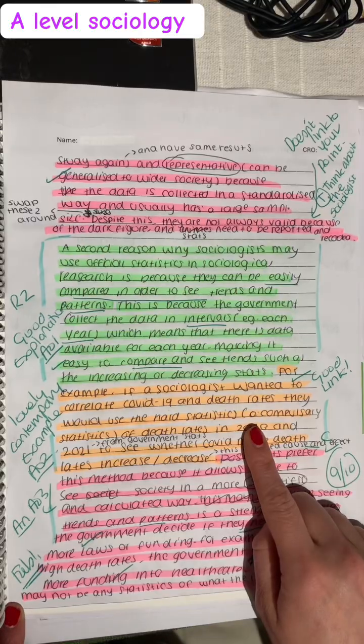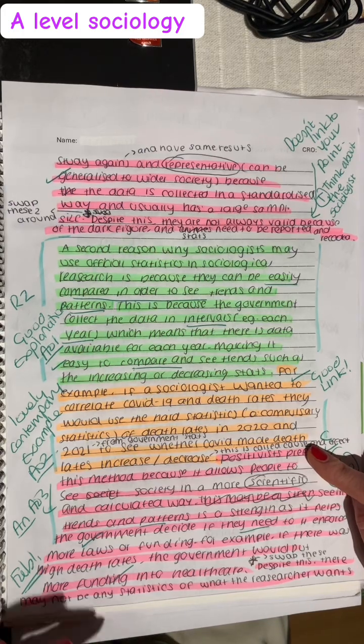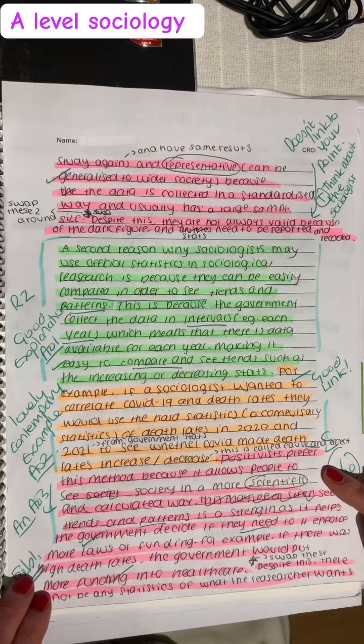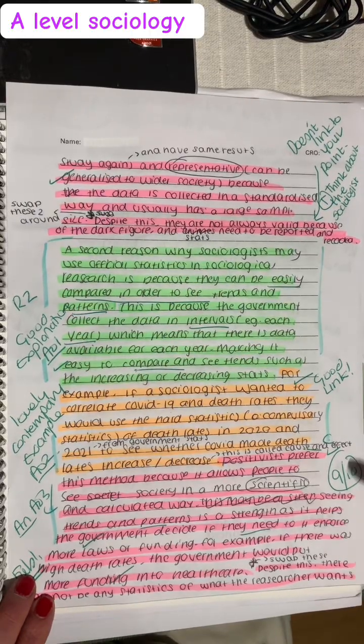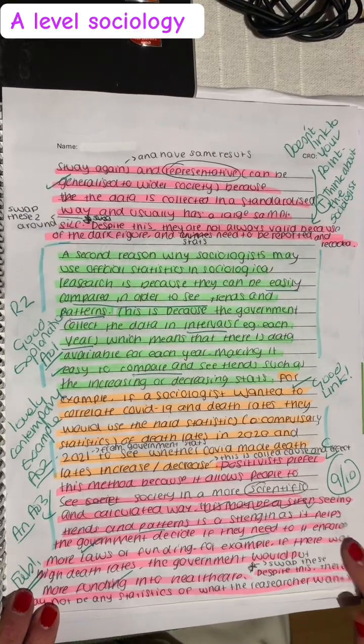They weren't always reported or recorded in the same way, so you couldn't see clear patterns and trends, especially as different countries recorded them in a different way as well. But all in all, it is a lovely paragraph and it's logical, and that's what I really wanted to demonstrate with this answer.